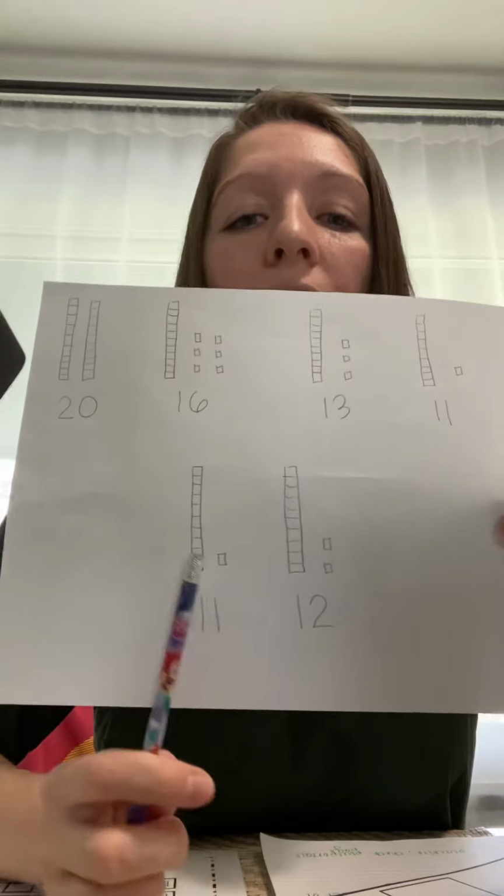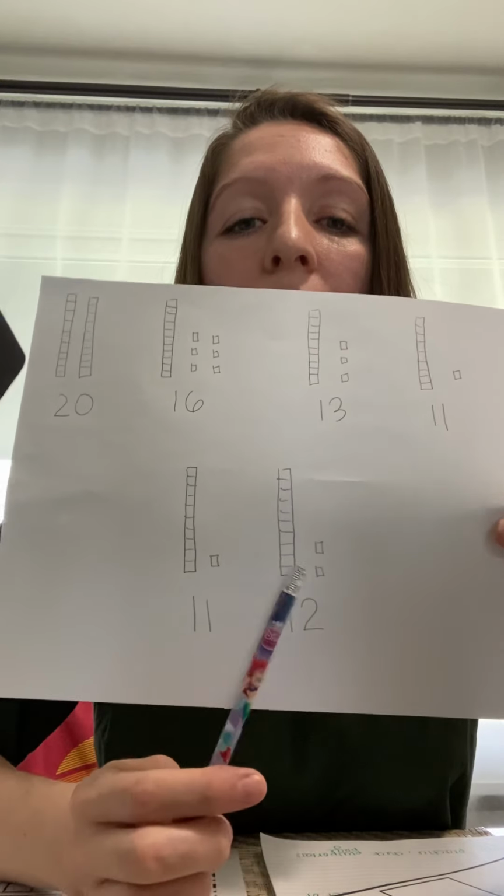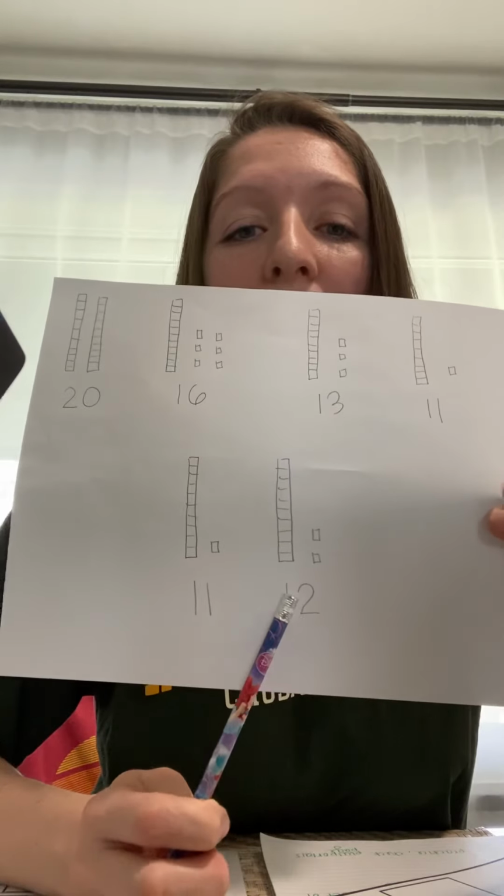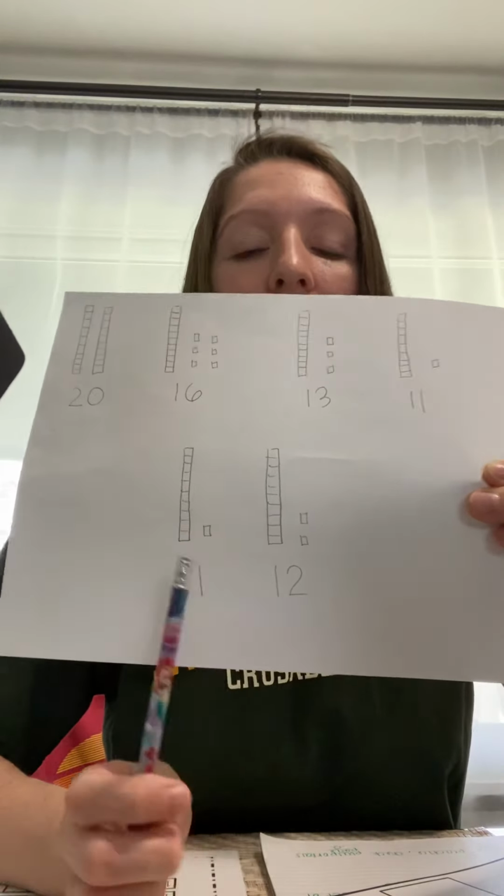And 1. And 12 is a tens block and 2. These pictures really help. Okay, so down here we have 1 ones block, and then we have 2. So it looks like 12 is more or greater than.